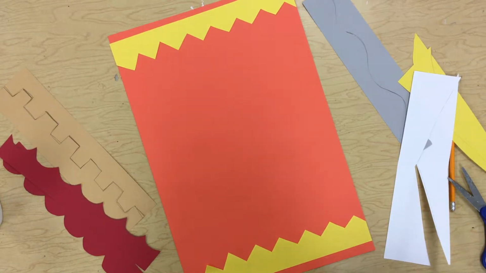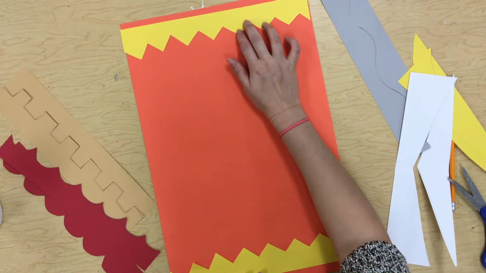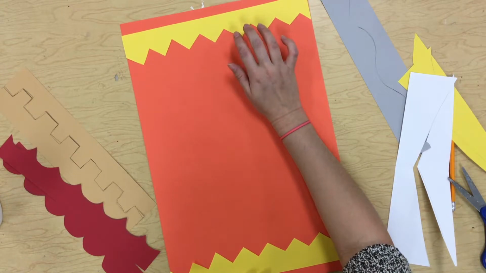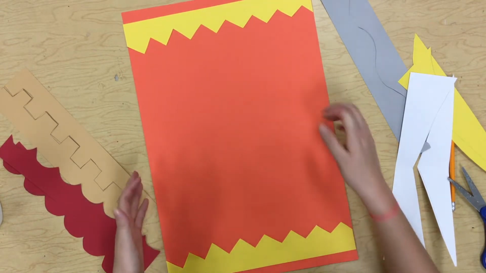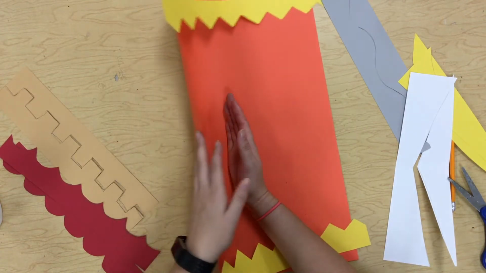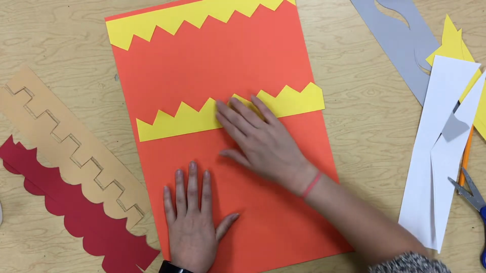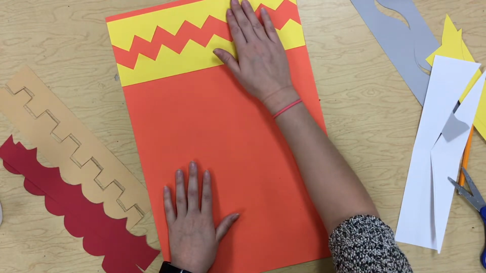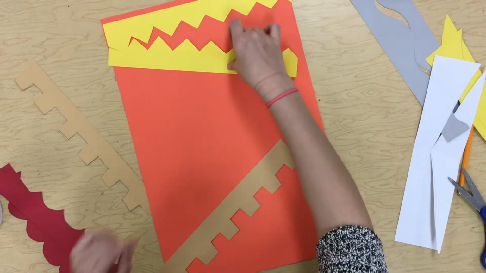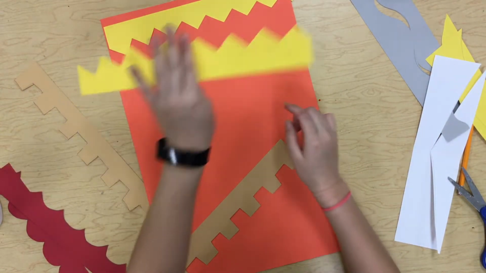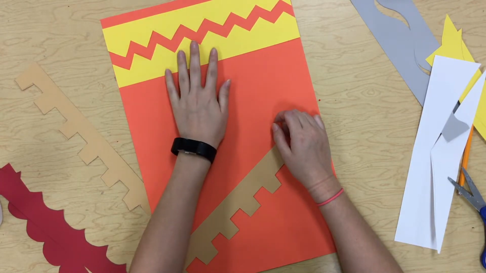Okay? What we're working with is we want to work with that negative space, and we want our rugs to be symmetrical. We want our rugs to be symmetrical if we folded them side to side. So I think I'm gonna leave it up here like that with that negative space in between. Always make sure that your pencil lines are facing down. That's super important. You don't want to see your pencil lines.